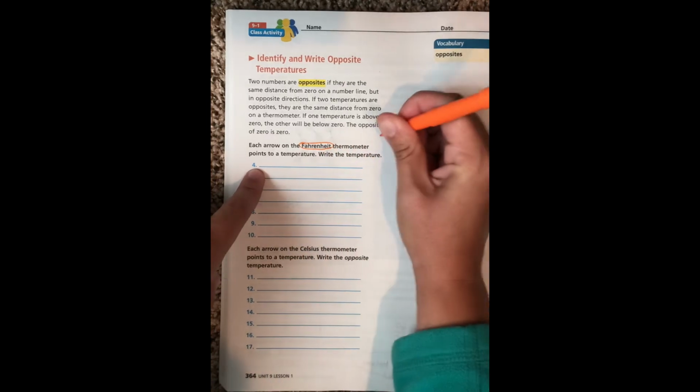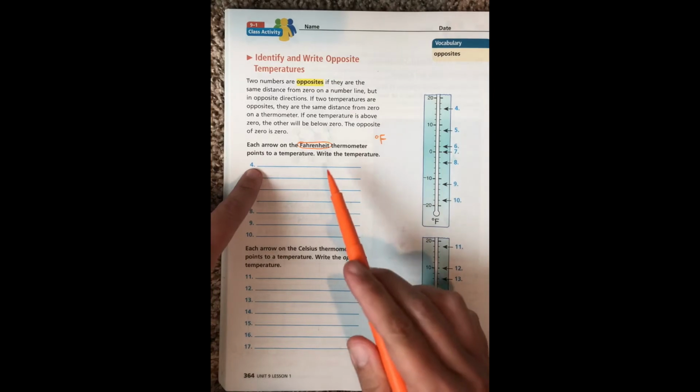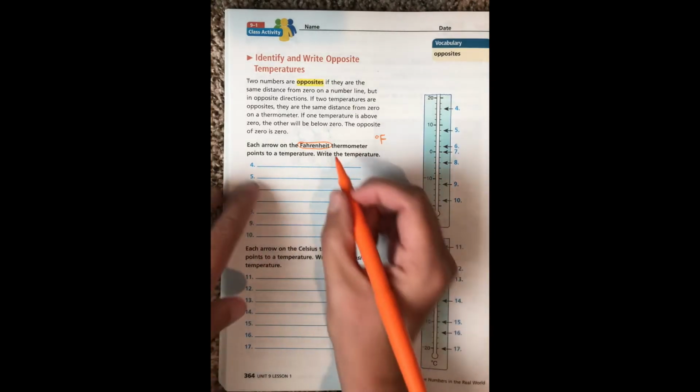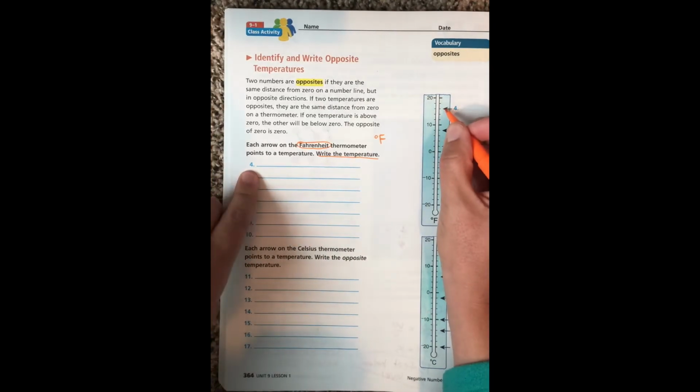So each arrow on the Fahrenheit thermometer, Fahrenheit is just a way of doing degrees Fahrenheit. You guys have seen that before. Points to the temperature. Write the temperature. So all we have to do is write the temperature. So number 4, what temperature is that pointing to?